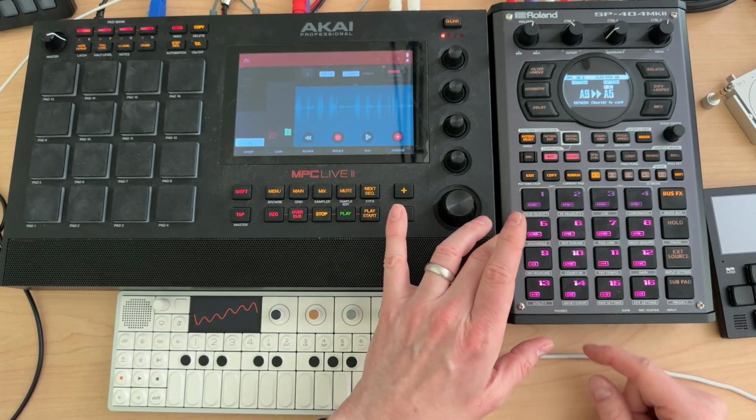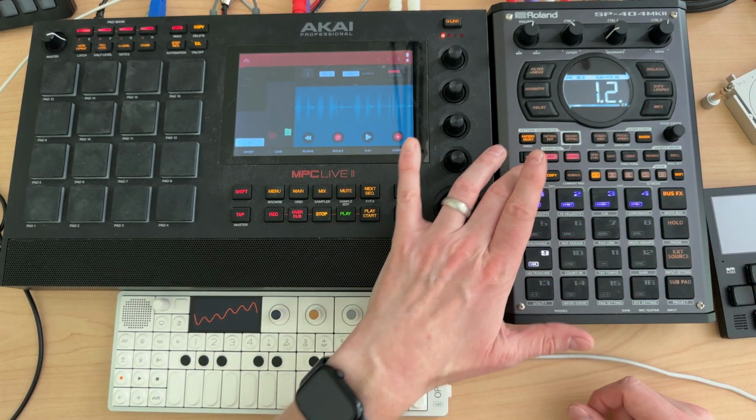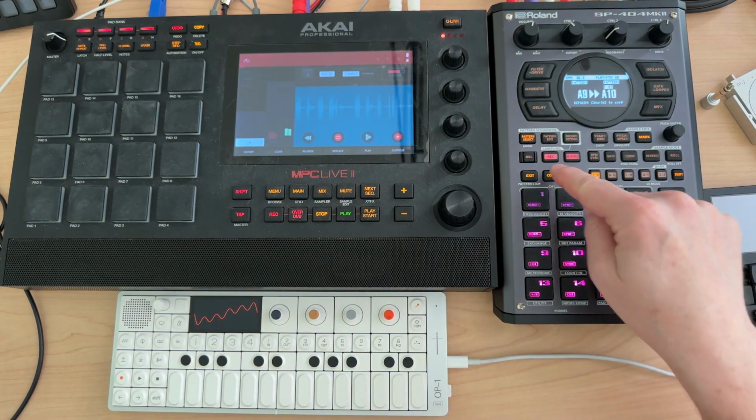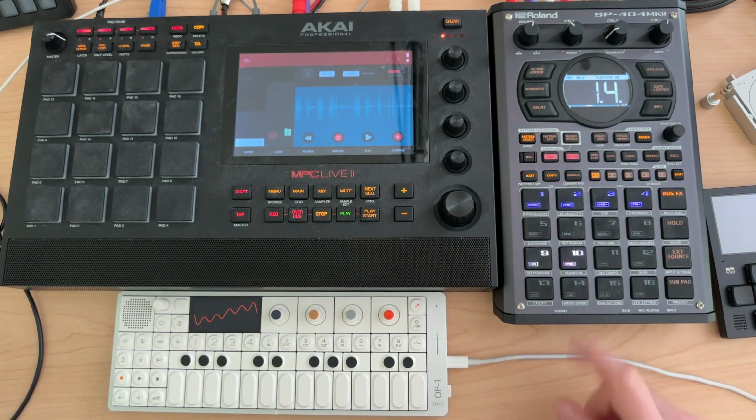Like we can, let's back out. I want to go copy. I meant to hit pad 9. So we want to copy pad 9 to 10. We can copy it. We can then select it to move to, and it'll keep playing. So we've now moved to pad 10 here, or pattern 10.